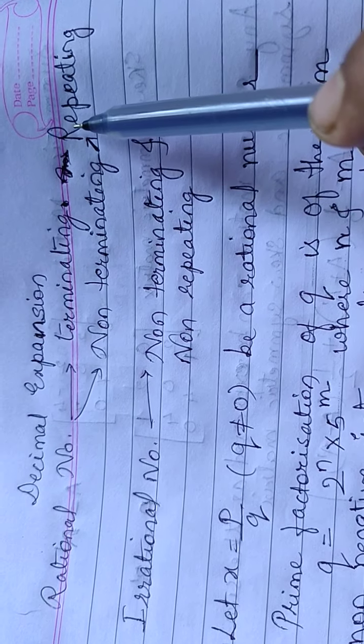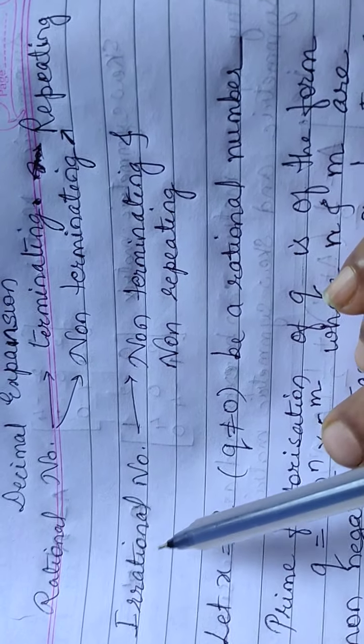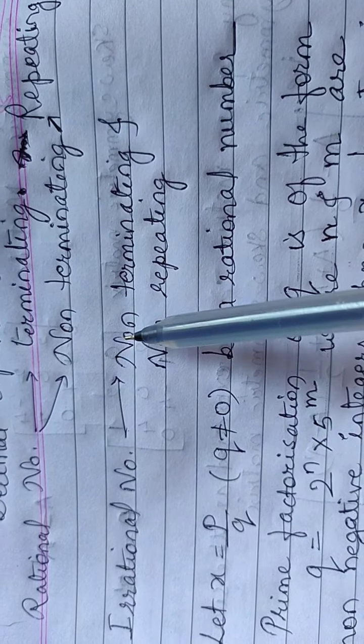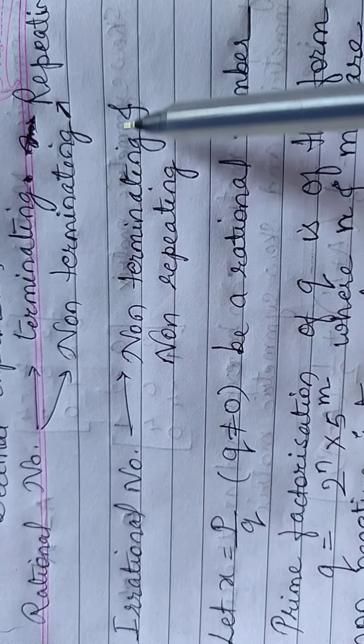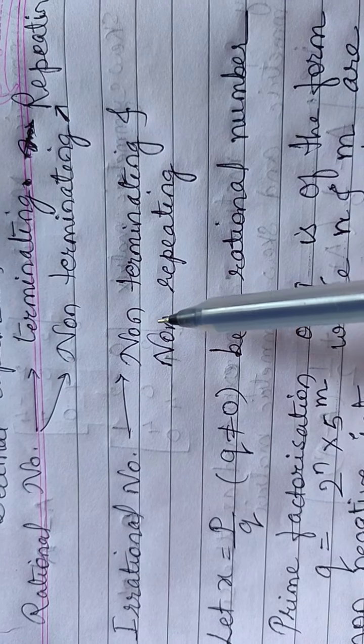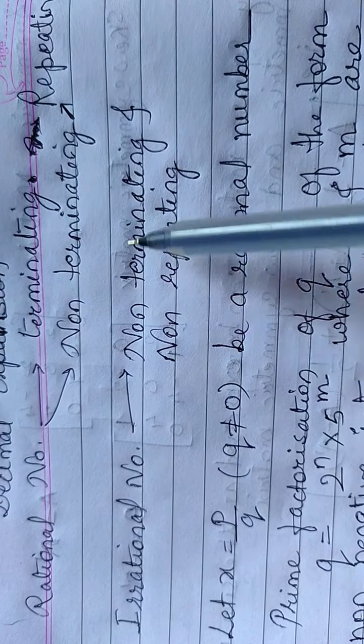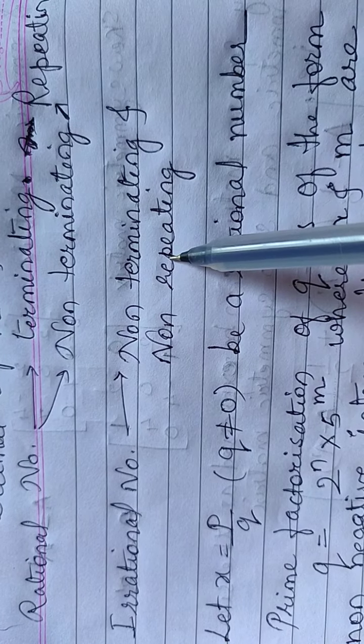Non-terminating and repeating type. Okay, and if it is an irrational number, then its decimal expansion will be of the form non-terminating and non-repeating also. So the digits will not terminate and they are not repeating also.